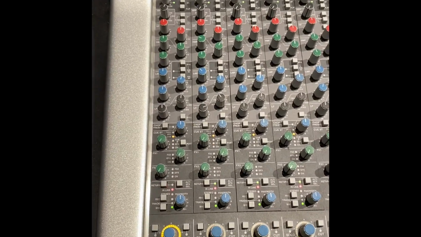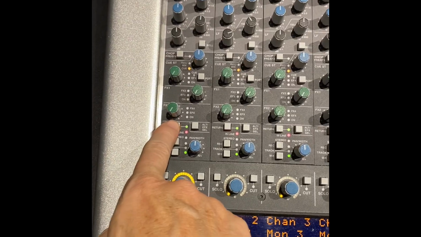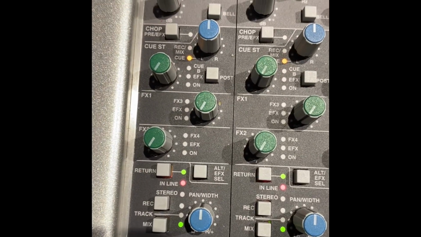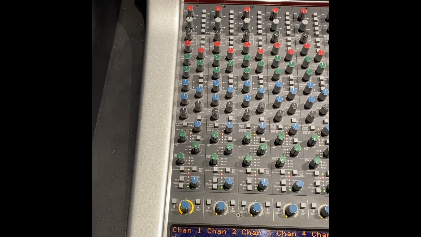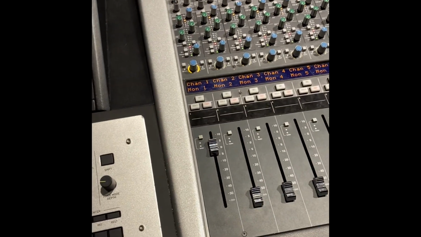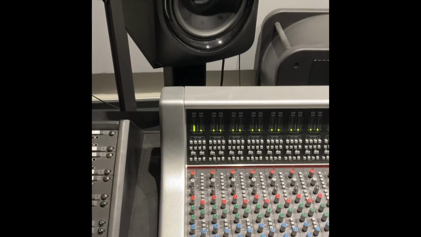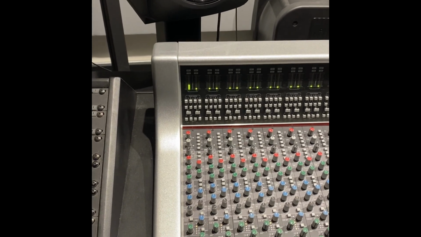Okay, if I press this and turn the return button on, that means we want to be able to source from Pro Tools. And you can see something on the left meter, but now nothing on the right meter.